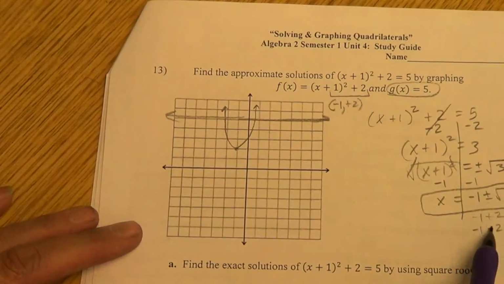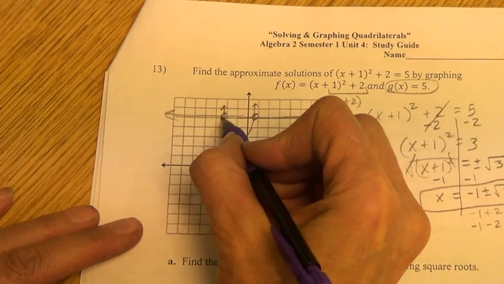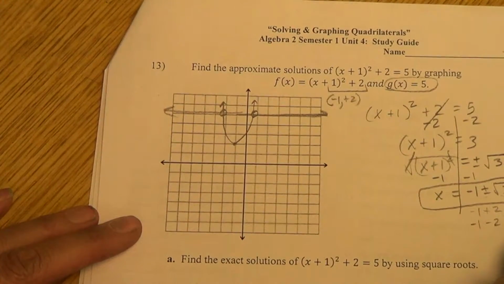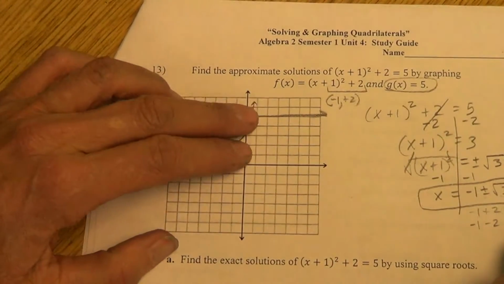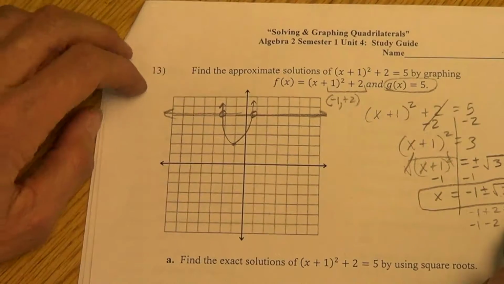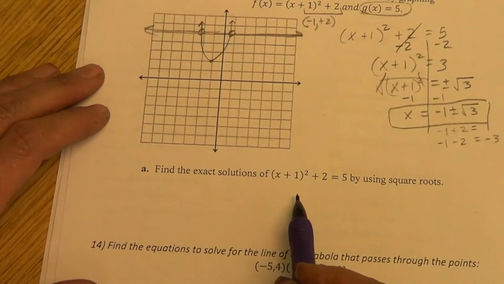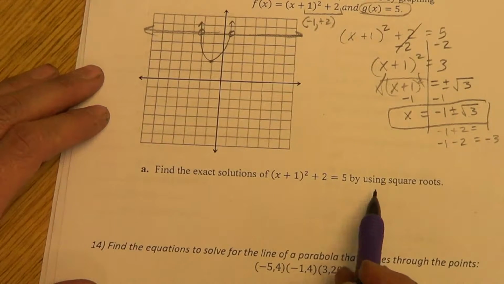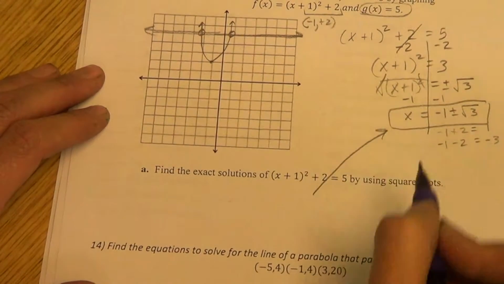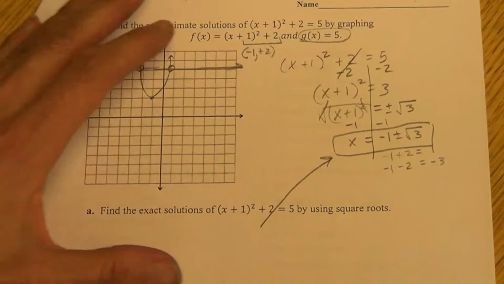Now the solutions that I came up with here should match my intersections here. I said roughly it would be just a little bit under being out to negative 3 and a little bit under being out to 1, so that looks correct. Okay, find the exact solutions by using square roots. We did, right up there. Be very comfortable with this.